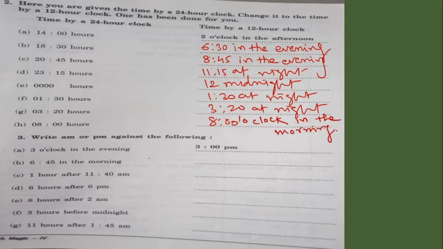Here we have to write 6:45, that is AM or PM. 6:45 AM. 1 hour after 11:40, so it is 12:40 p.m. 6 hours after 6 p.m., 12 a.m. 8 hours after 2 a.m., 10 a.m. 3 hours before midnight, so it is 9 p.m.